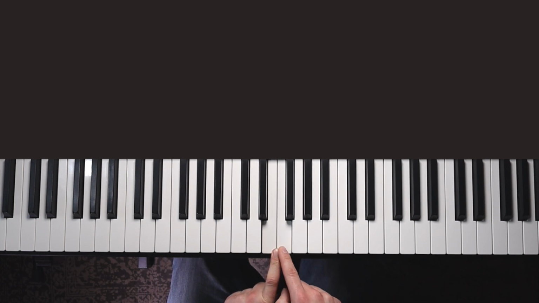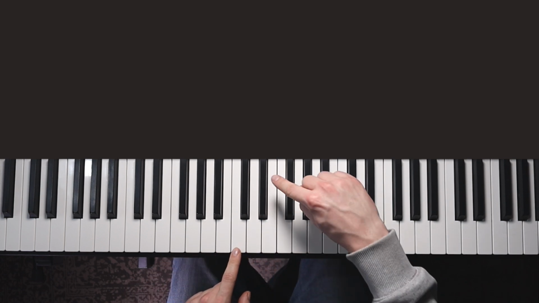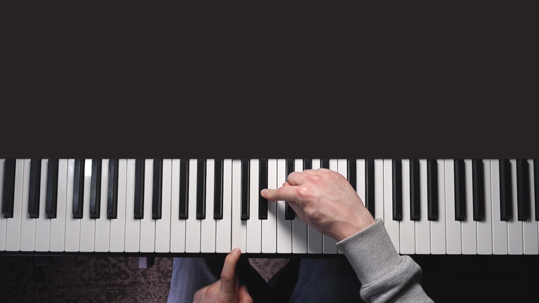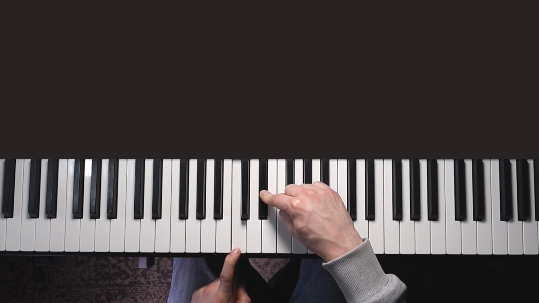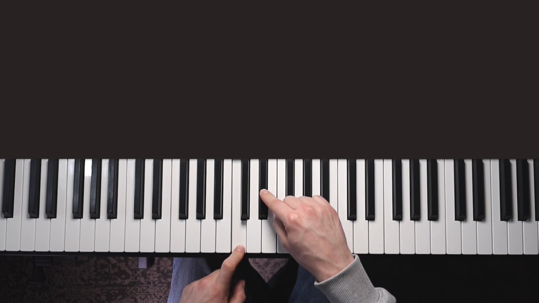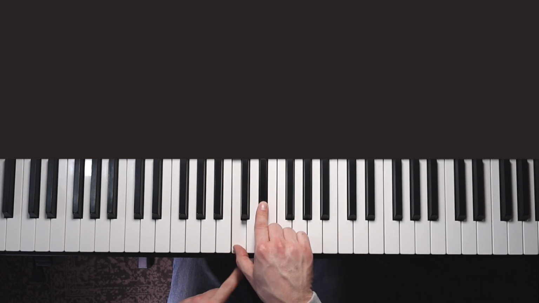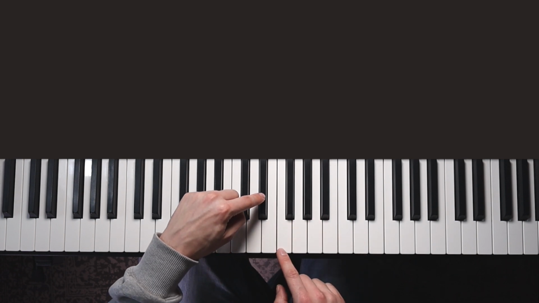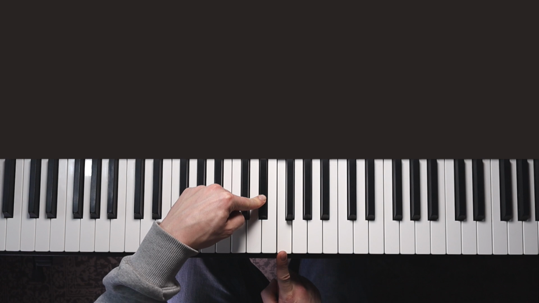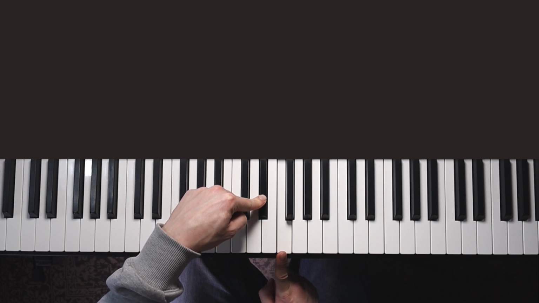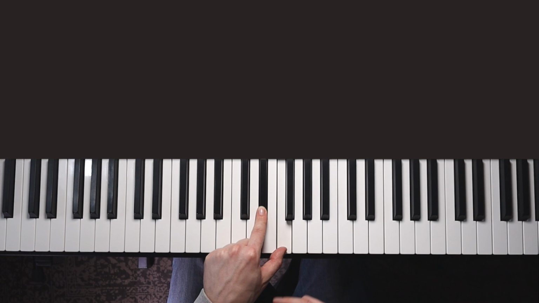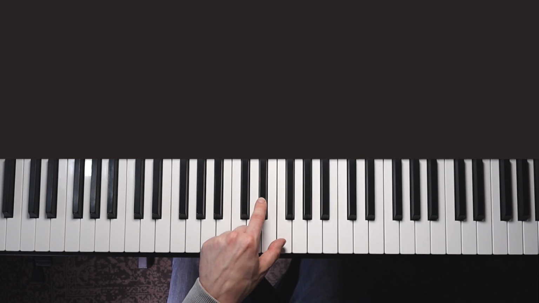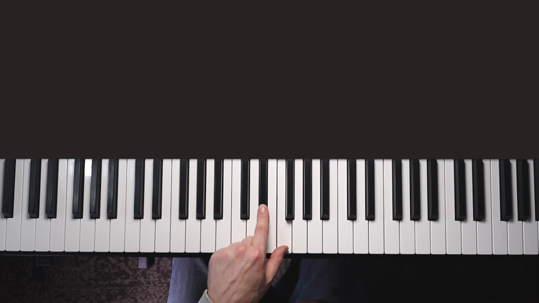That is a minor second, because there's no black key between these 2 white keys. That is a minor third, 1.5 whole steps. That could be the start of a C minor chord. That is a major second from E flat to F, a whole step. That could be the start of the E flat major scale.